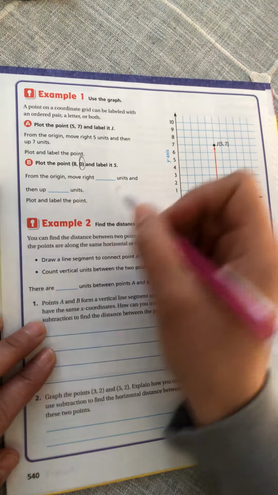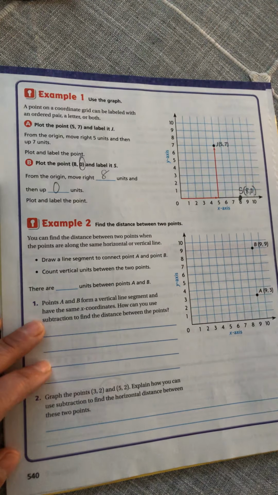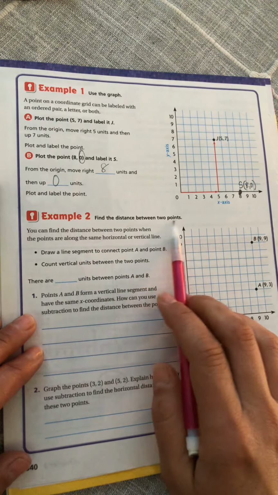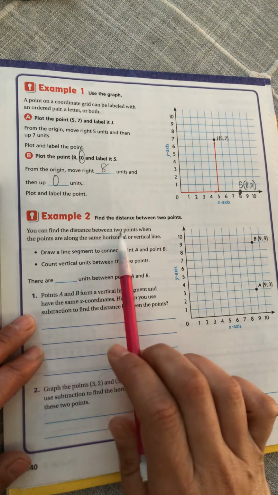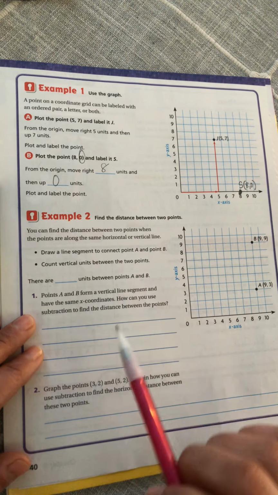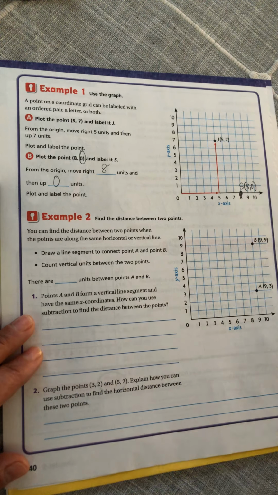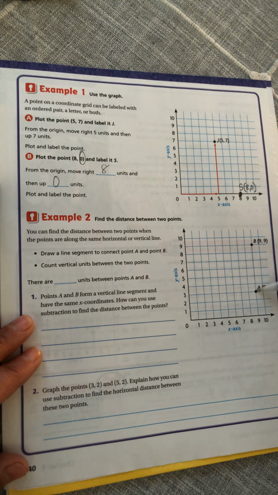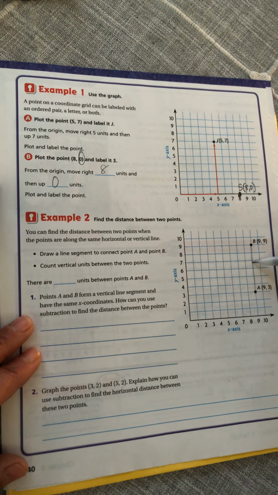So from the origin, you move right 8 units and then up 0 units and plot and label that point. Example 2, find the distance between the 2 points. You can find the distance between 2 points when the points are along the same horizontal or vertical line. You can do this even when they're not, but it's really easy when they are on the same vertical or horizontal line. In this case, it's vertical because you can literally just count the points.